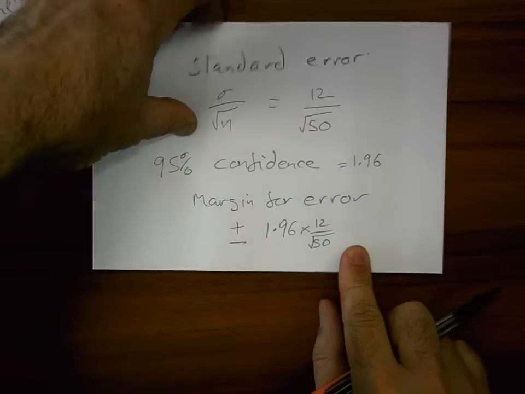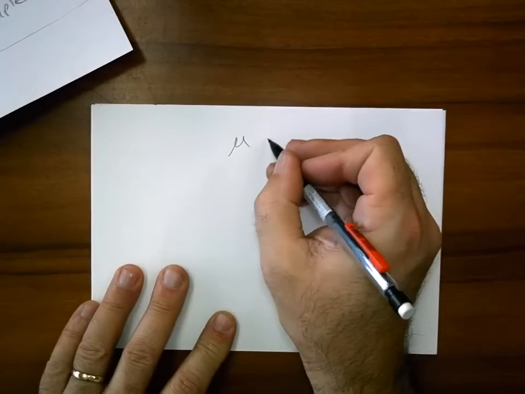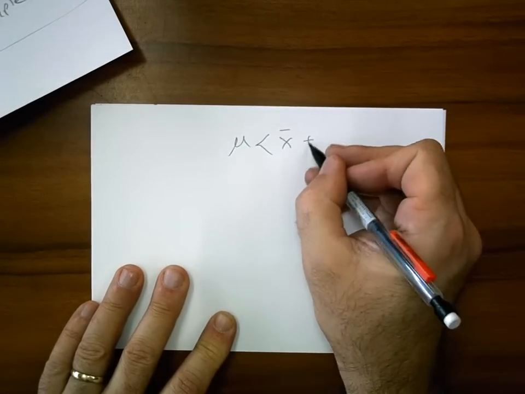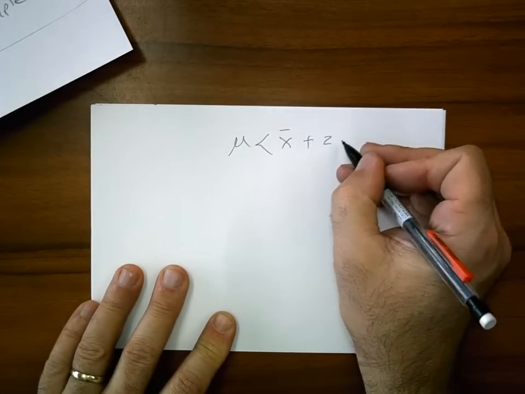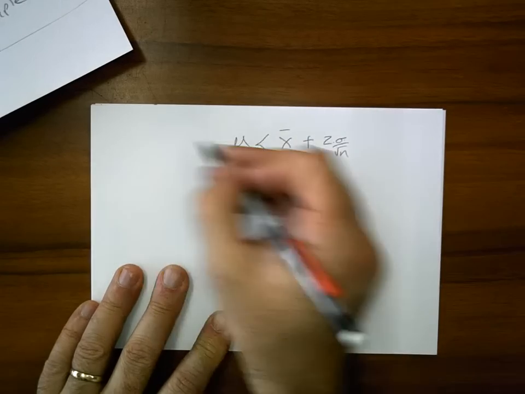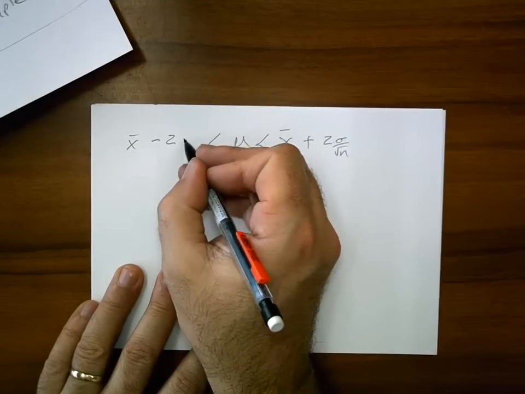Now we're going to actually find the 95% confidence interval. So we are going to write down our formula first, which is mu is less than x bar plus z sigma over root n, and mu is greater than x bar minus z sigma over root n.